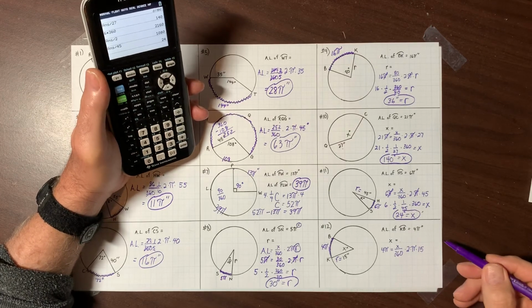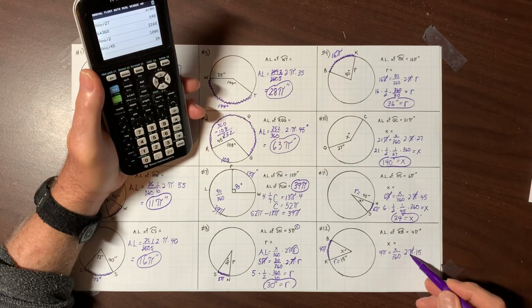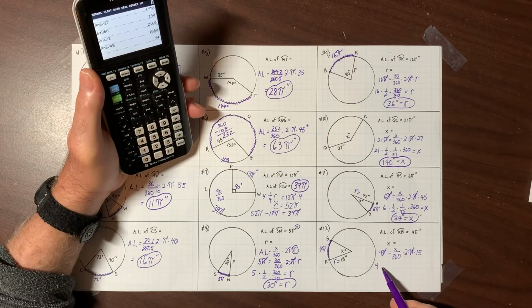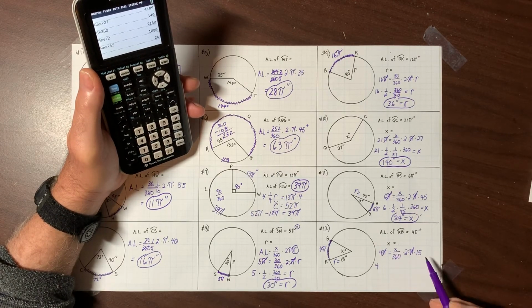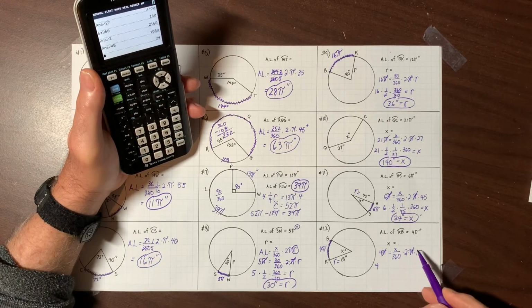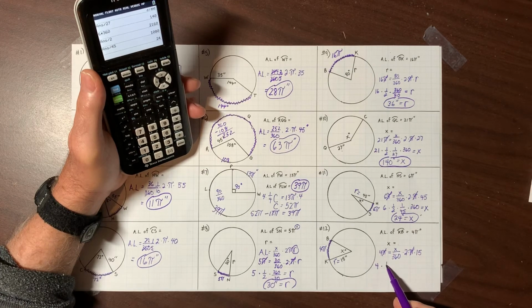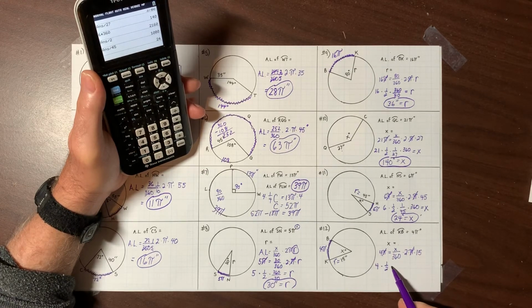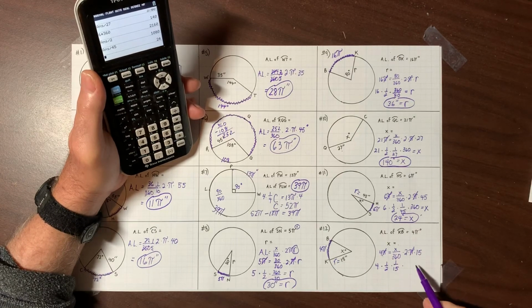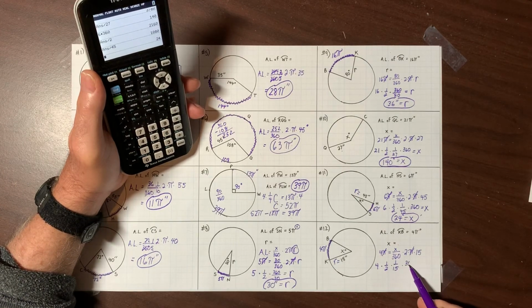All I need to do now is a little bit of algebra. The pi's cancel. I'm going to write down that 4. To isolate the x, I need to get rid of the 2 and the 15 and the 360. To eliminate the 2, I'm going to multiply by 1/2. To eliminate the 15, I'll multiply by 1 over 15. To eliminate the 360 that's being divided into the x, I'll do the opposite operation, so I'll multiply by 360, and that will isolate the x.